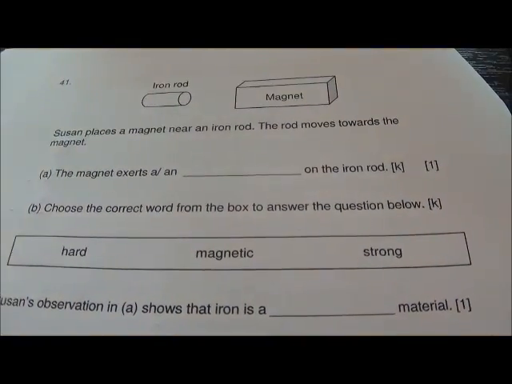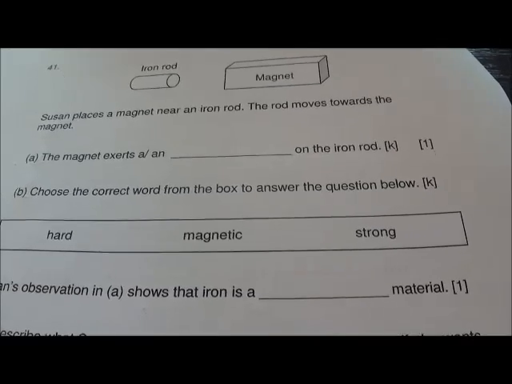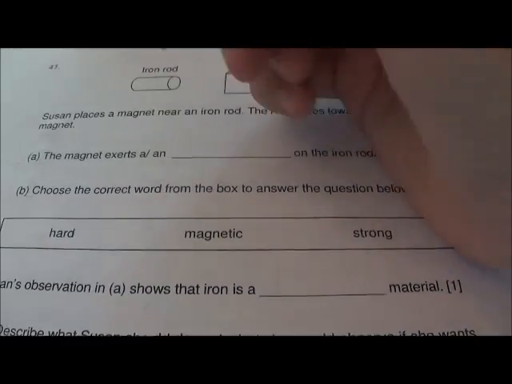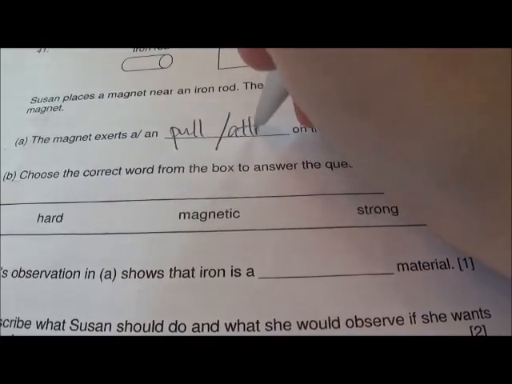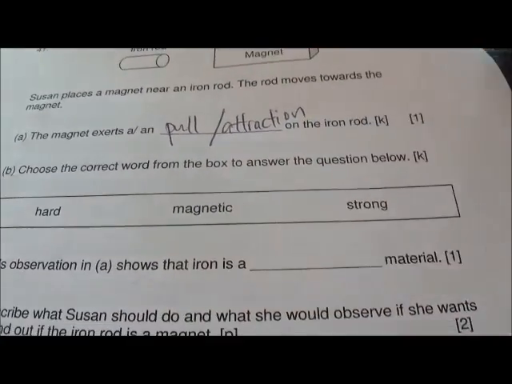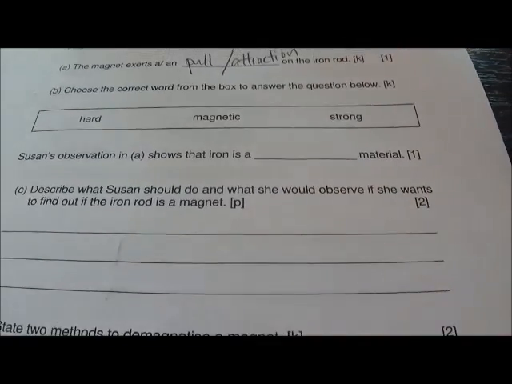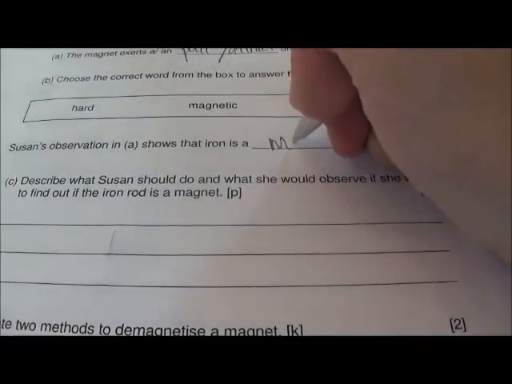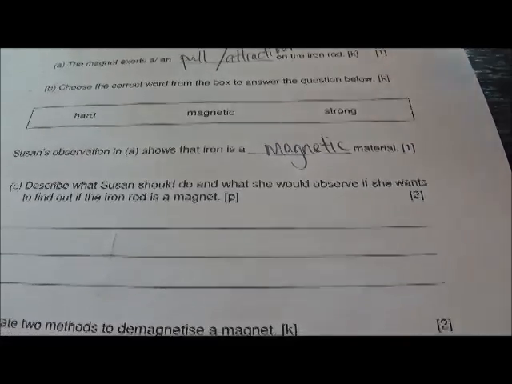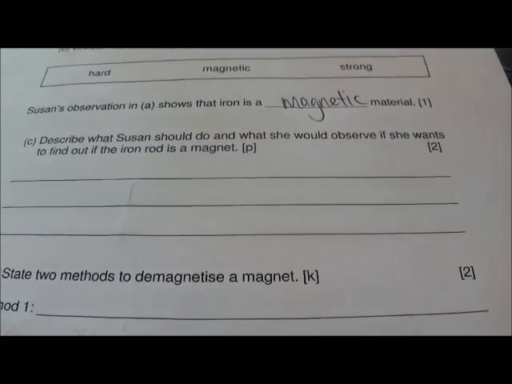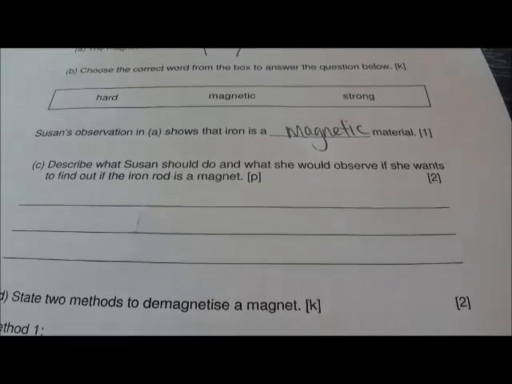Okay, 41A is on magnets now. He placed a magnet near an iron rod. The rod moved towards the magnet. The magnet exerts a pull, or you can say attraction, on the iron rod. Choose the correct word to answer the question below. Susan's observation shows that iron is a magnetic material, definitely. Alright, describe what Susan should do and what she would observe if she wants to find out if the iron rod is a magnet.